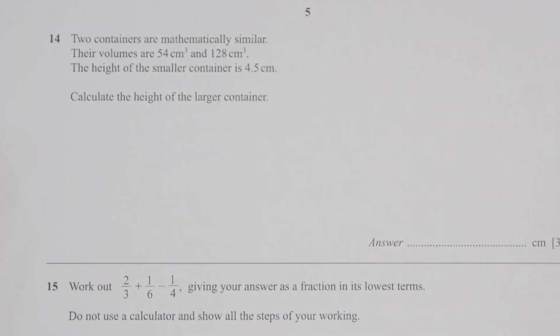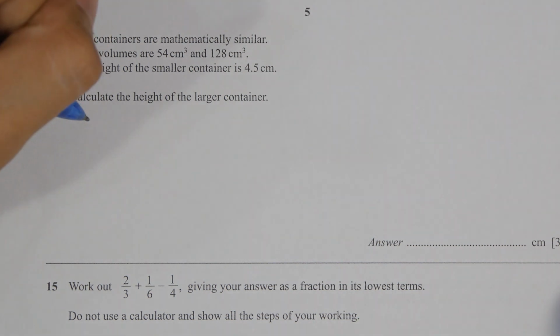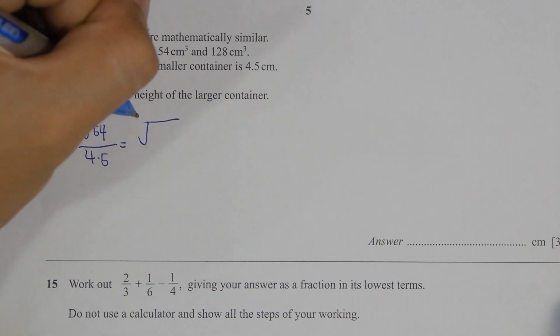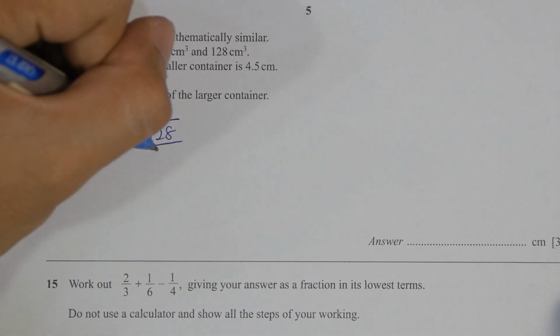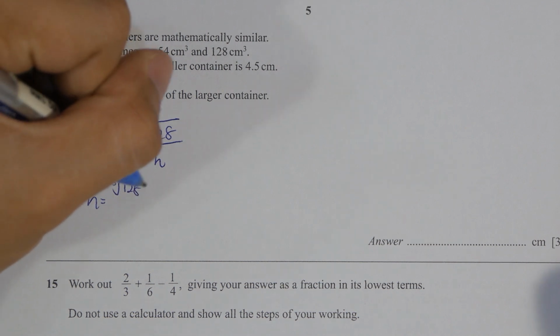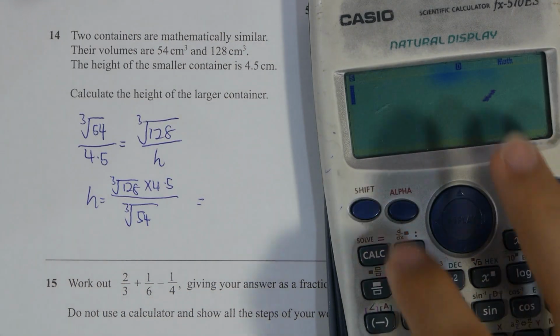For question 14, okay, so keyword here, mathematically similar. So cube root of 54 divided by 4.5 equals to cube root of 128 divided by h. So by running the shifting, then you get the final results as 6.